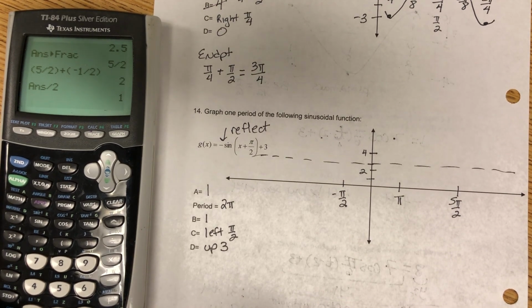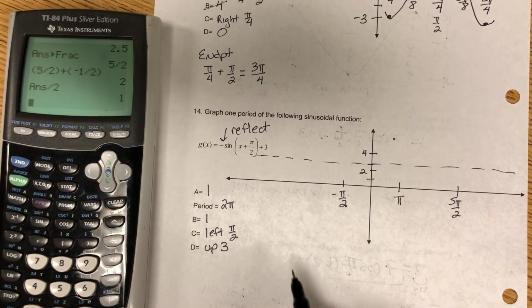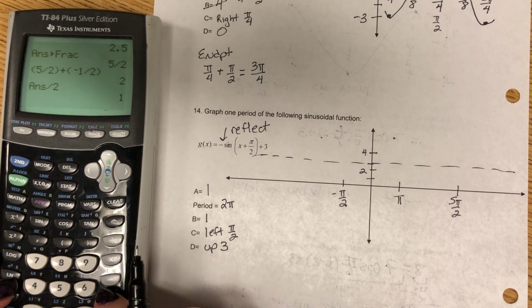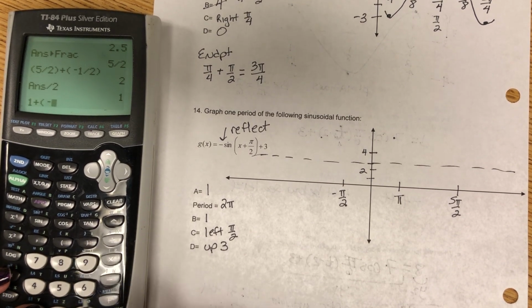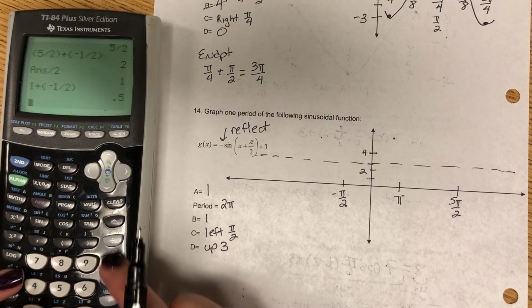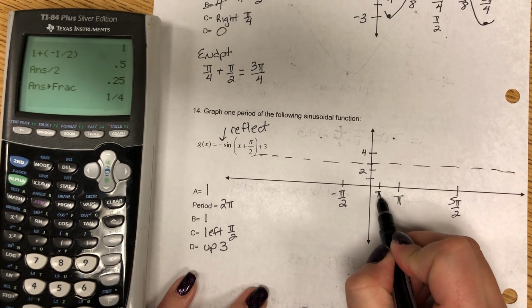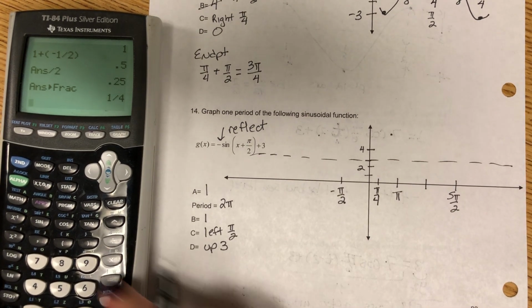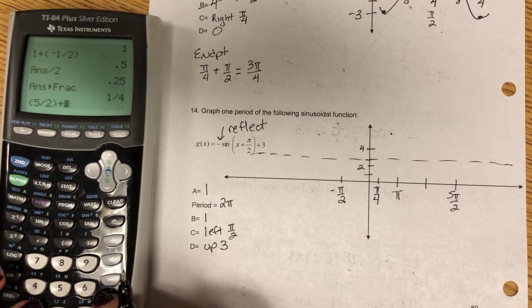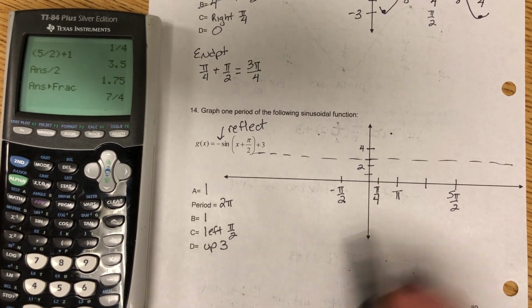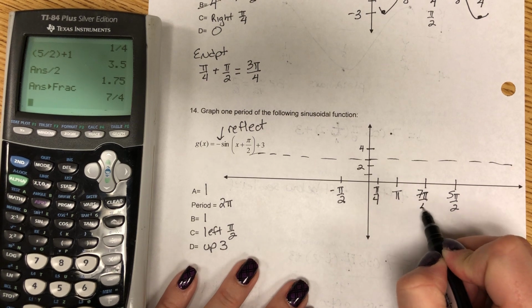Then I need halfway again. Uh-oh, my scale is going to be a little off because of the y-axis. That's okay. That's pi over 4. And then halfway again. Seven pi over 4.